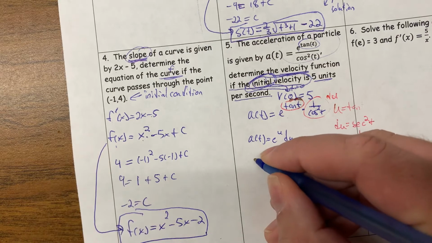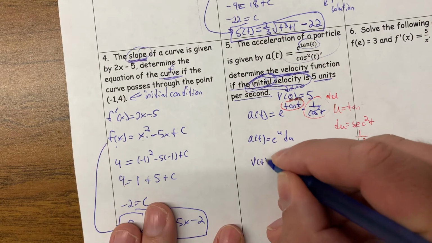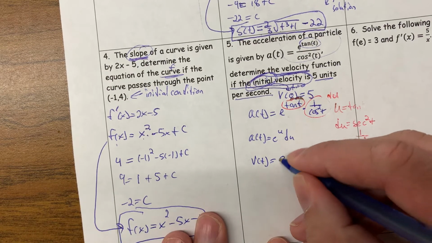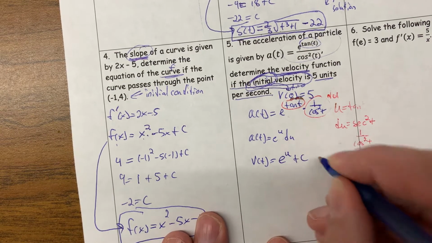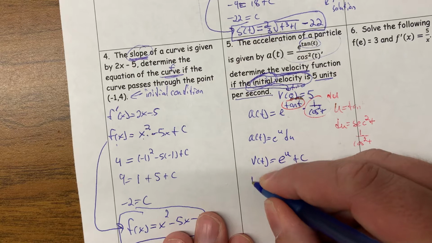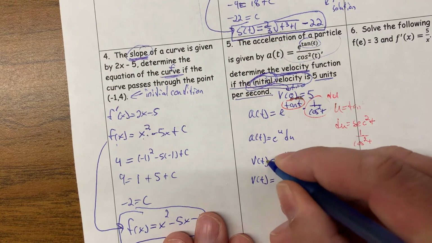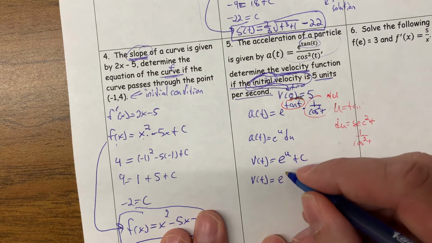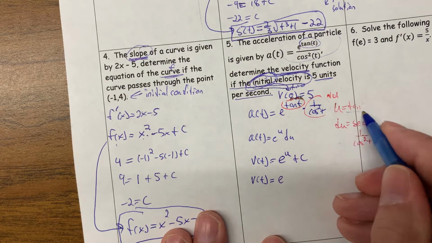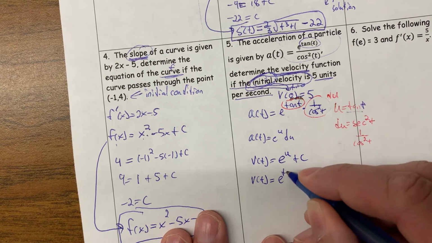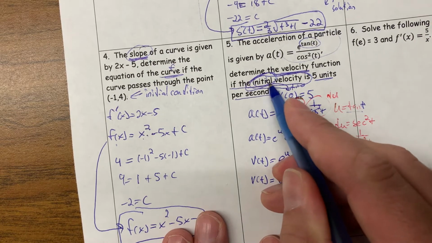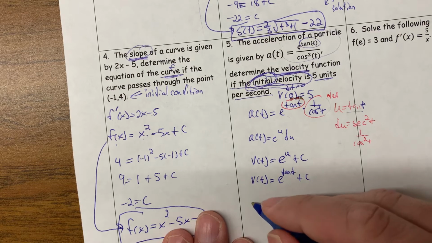And so we can just find the velocity. We can do the antiderivative. The antiderivative of e to the something is just e to the something plus c. And so the velocity, I guess this is velocity of u rather than t, is equal to e to the, u was tangent of t, plus c. Now, the initial velocity is 5 units per second.